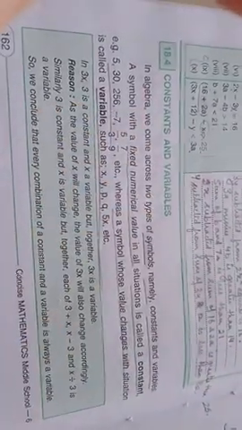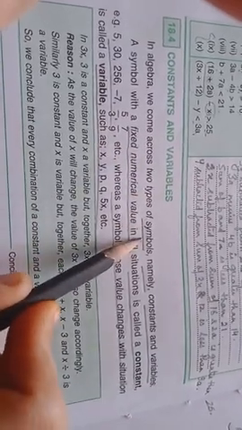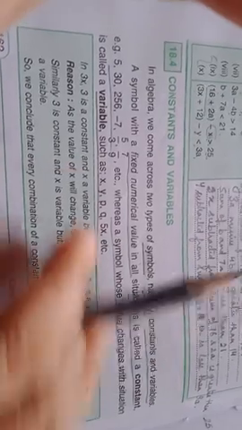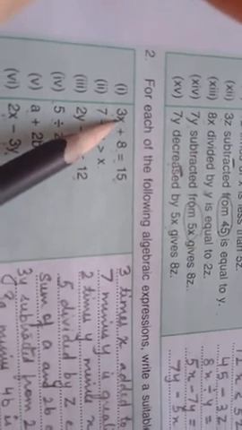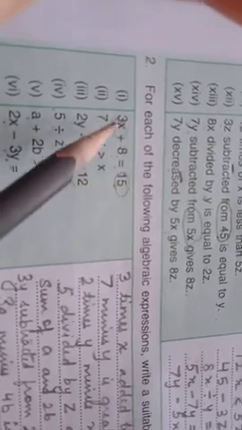Okay, so let us see the next topic, constants and variables. In algebra we come across two types of symbols, namely constants and variables. If you check here also, two types of symbols are usually there. One is constant, another is variable. Means one is number and other is variable, that is alphabets. Okay, so let us see now.